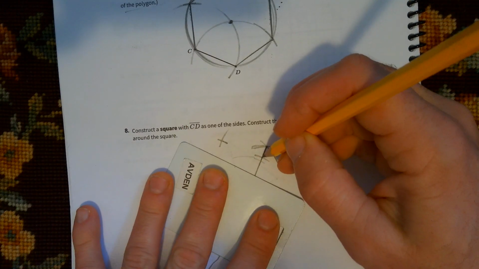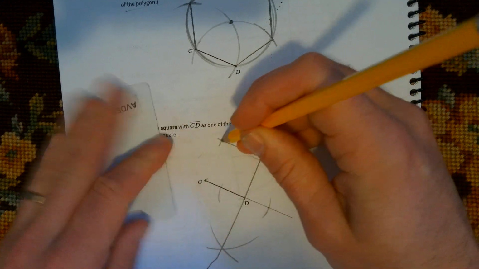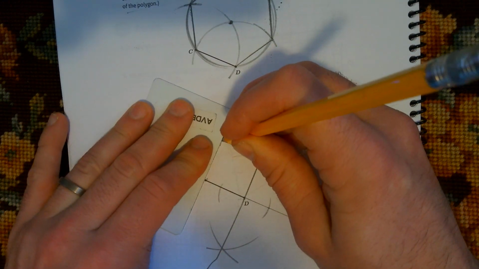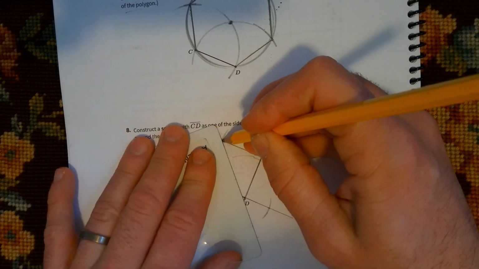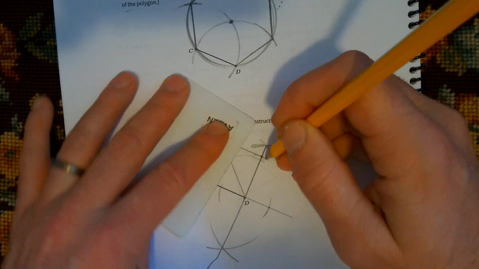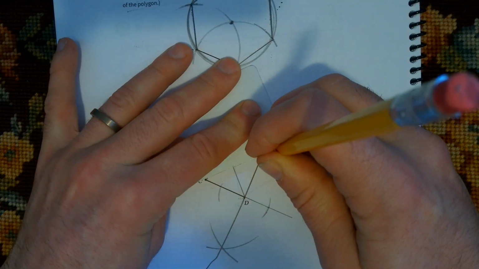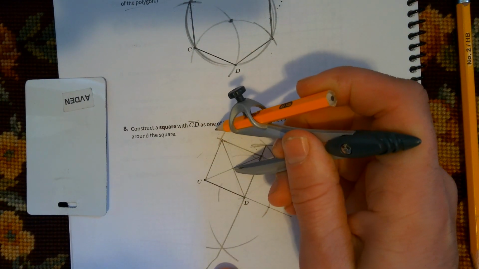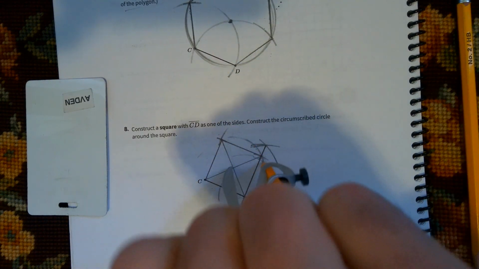Now, how the heck... Oh, I know how I can do it. The diagonals of a square cross in the middle. So, whoosh. Whoosh. Whoosh. I don't know why they wanted us to do this.